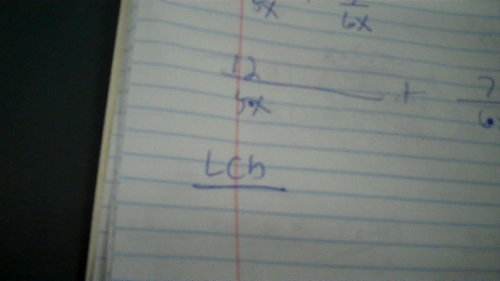Okay, next one, we've got 12 over 5x plus 7 over 6x. Nothing would be parenthesized, they're all monomials. No polynomial. Polynomials means there's more than one. Okay, LCD. So we have 5, outer x, 6, and then another outer x.